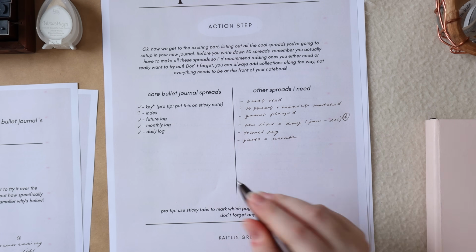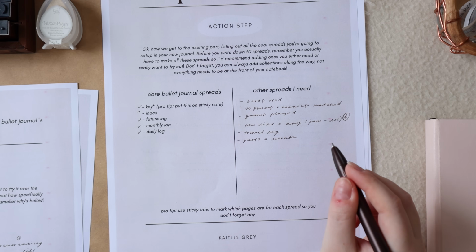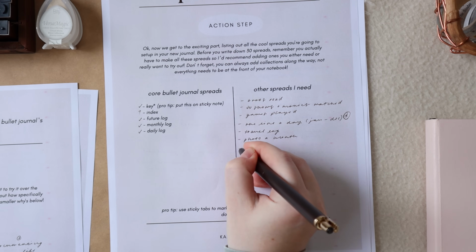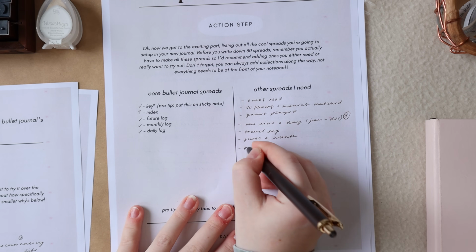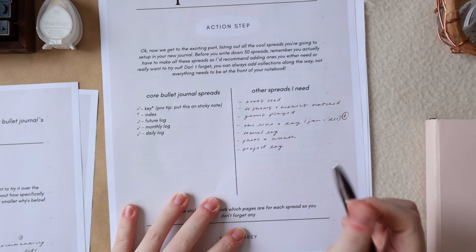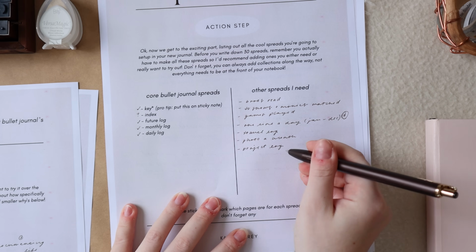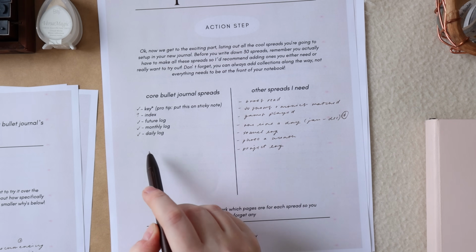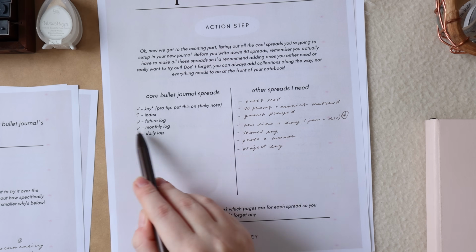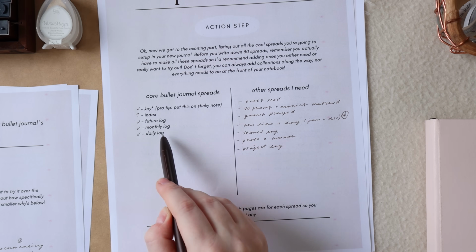In terms of my other two purposes, I think those spreads will kind of go together, and that's going to be my project list. And then besides that, I find for productivity and organization, the monthly log and monthly planning really carries into that.